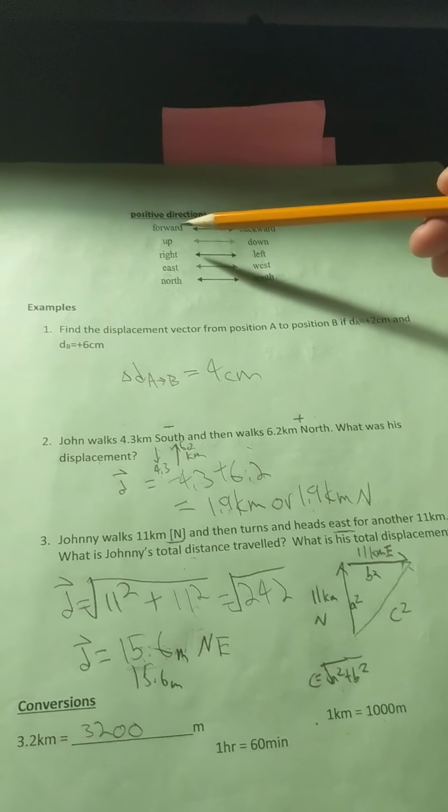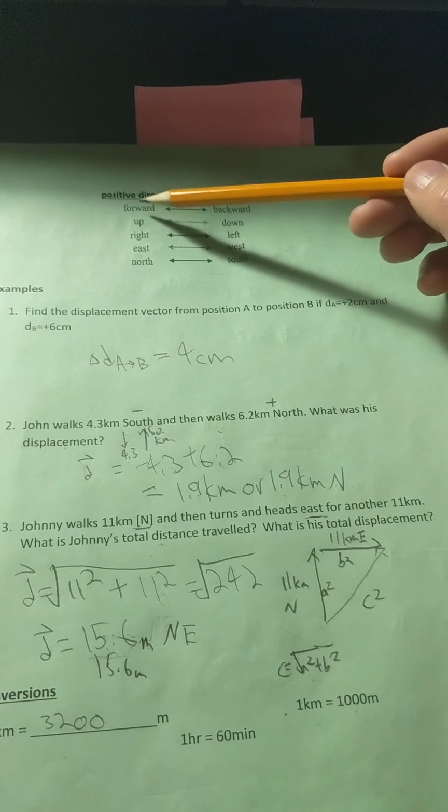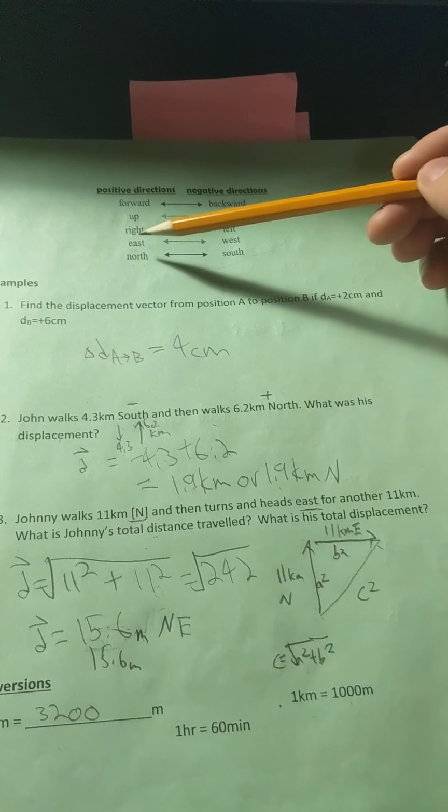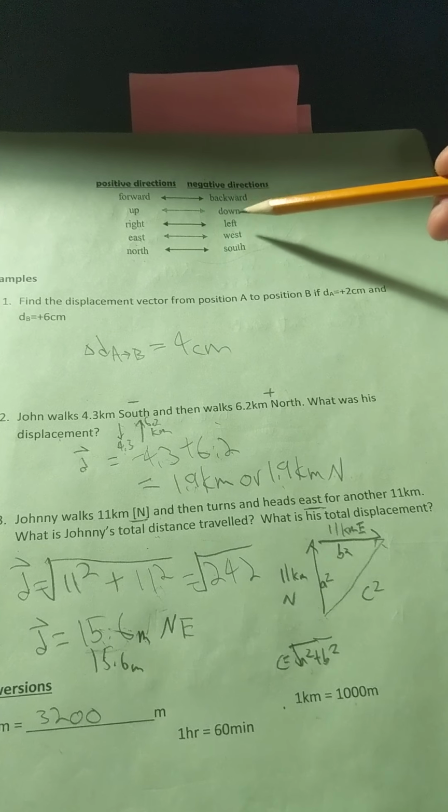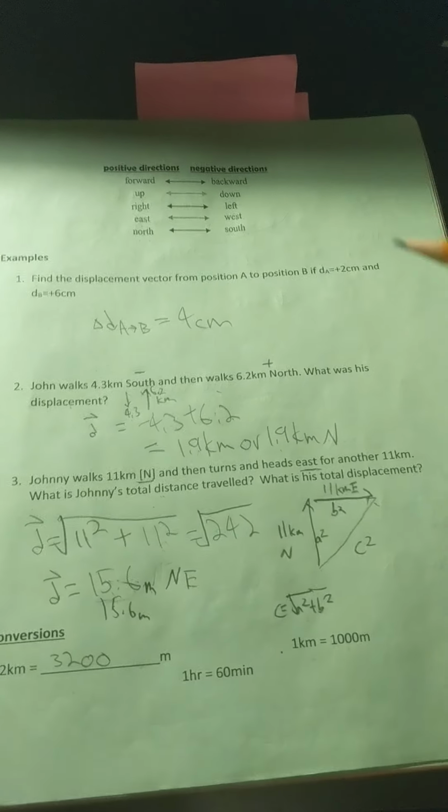These are the positive directions when it comes to our vectors: forward, up, right, east, and north. And these are your negative directions: backwards, down, left, south, and west.